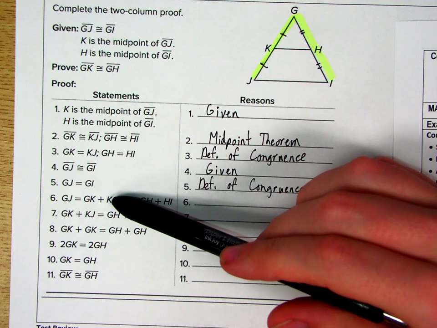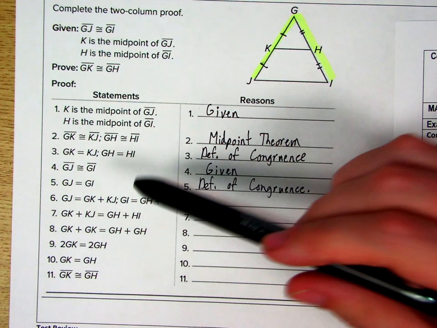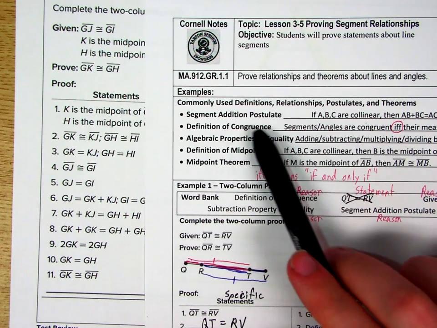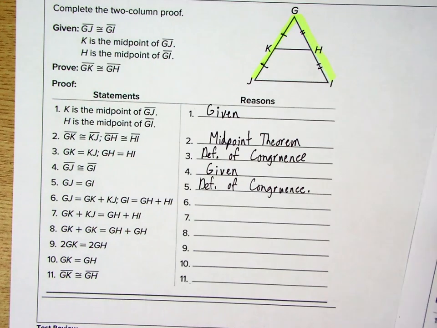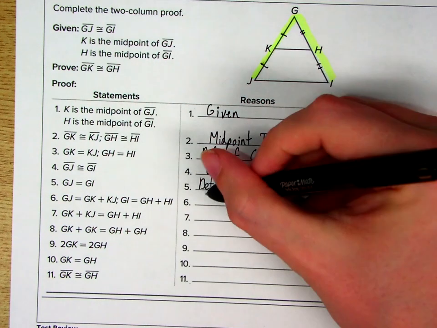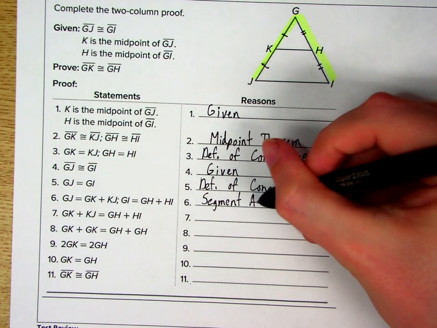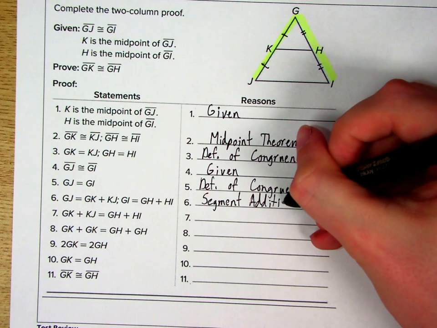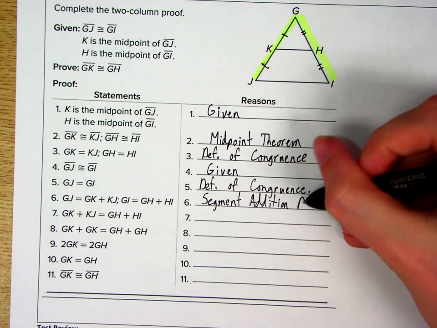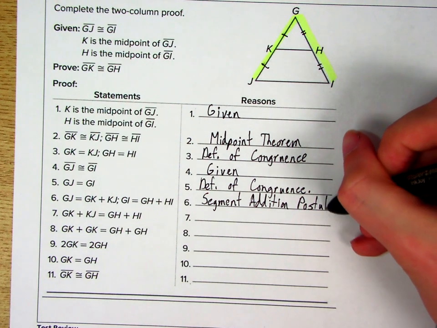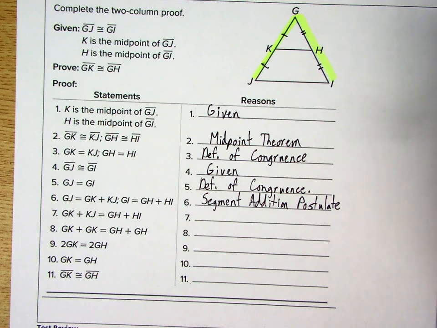Oh, yeah, hold on, that's the key there. The line segments are adding, so we're talking about segment addition. We could write the word postulate. Postulate's not super important to writing this word right now, but we're writing it.